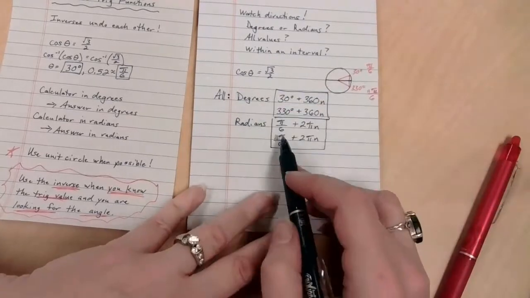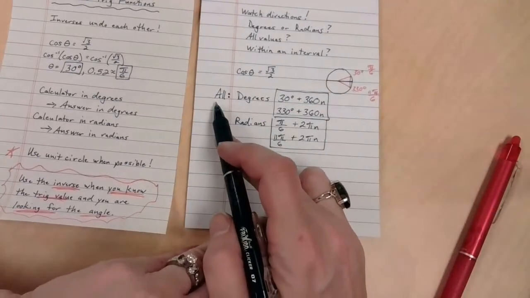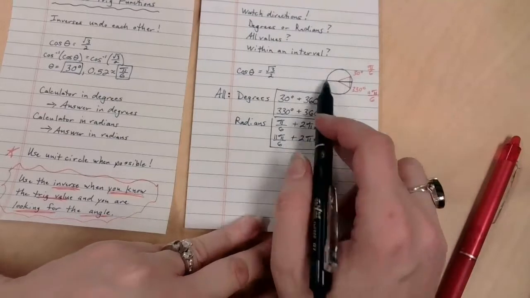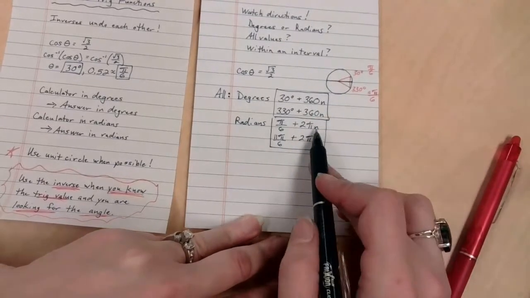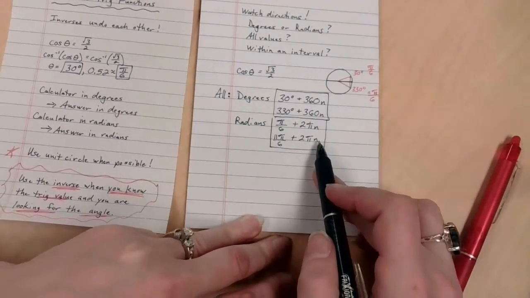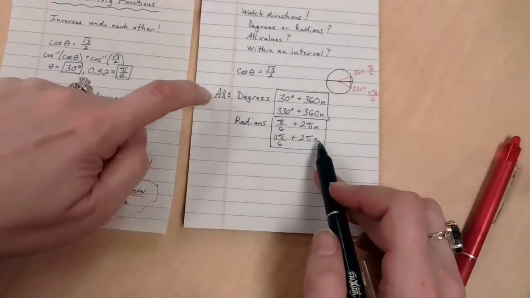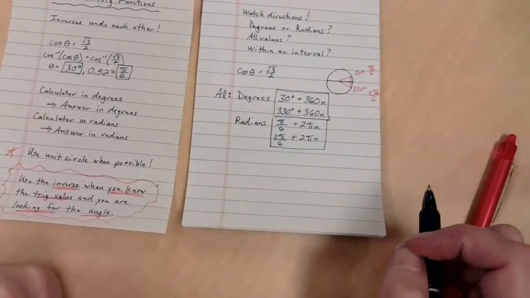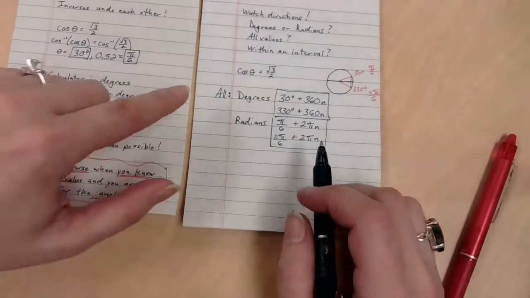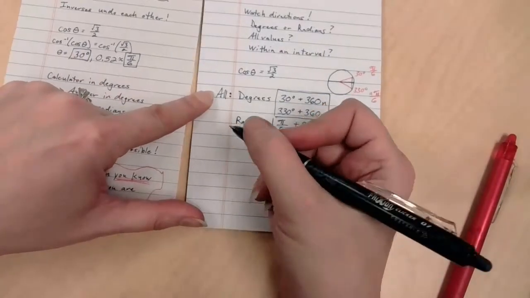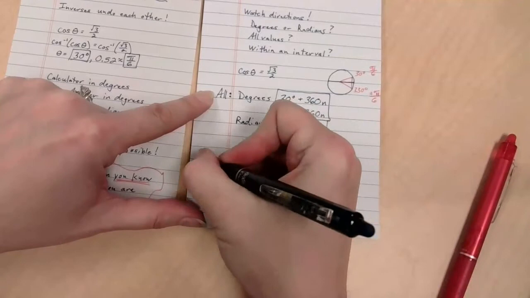My brain kind of puts this together as sometimes they ask for the general solution, and a general might make me do laps, so that's how I piece that together. These are all of my laps, degrees, radians, keep going in circles. That gives me every single answer you could ever possibly want. What if, however, I don't want all? If I don't want all, then there's usually some sort of interval.